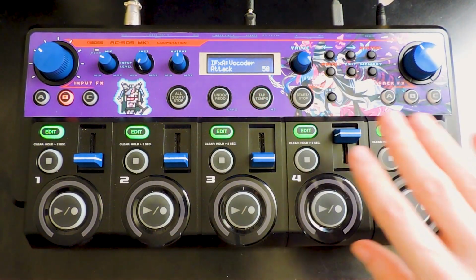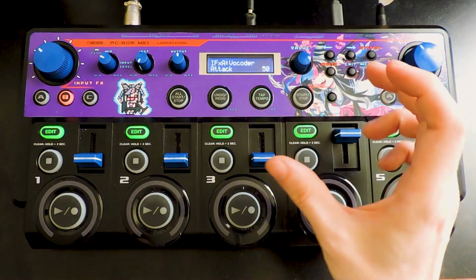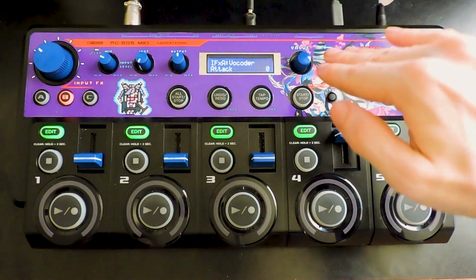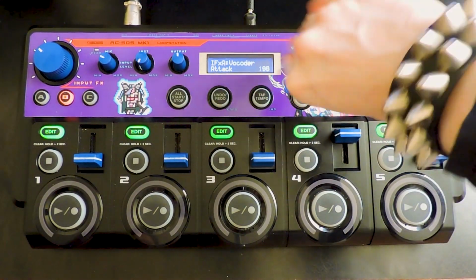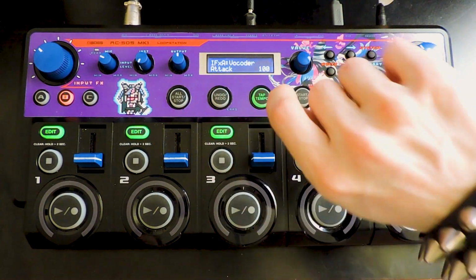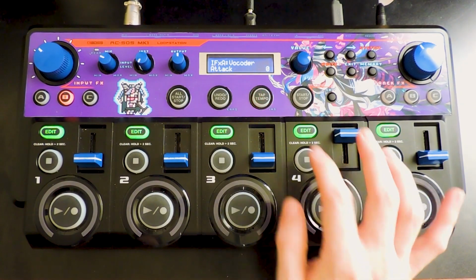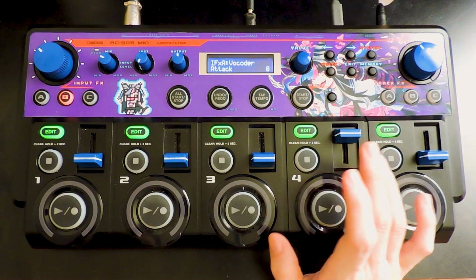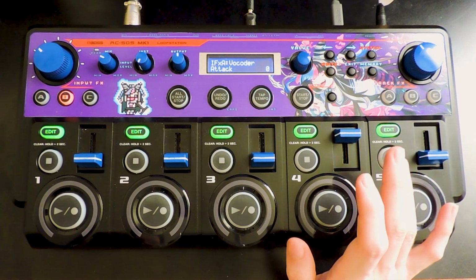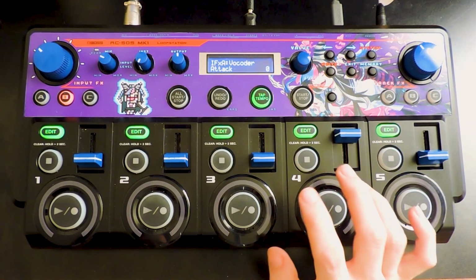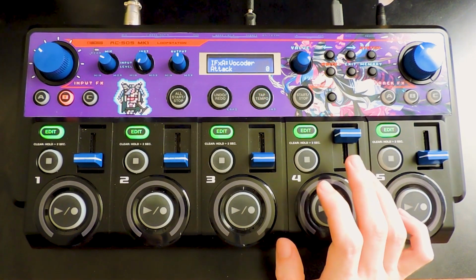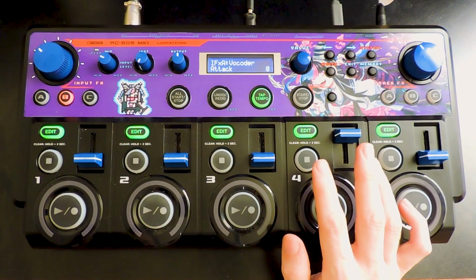So attack is how quickly the vocoder comes in. So 0 means it will fade in. 100 means it comes in instantly. I really wish that 0 came in much slower than it does. You'll be able to pick it up once I give you an example, but it is really hard to detect the attack even at 0.